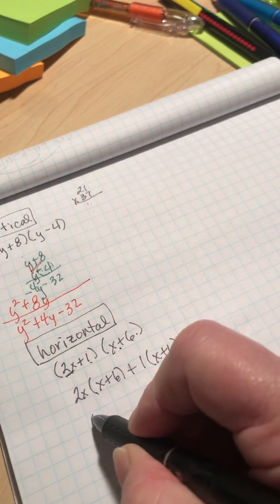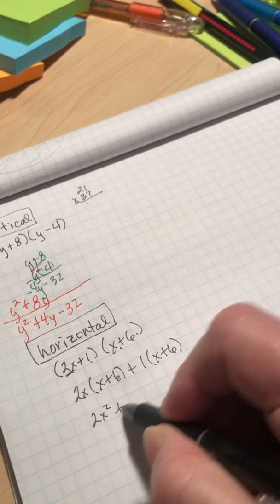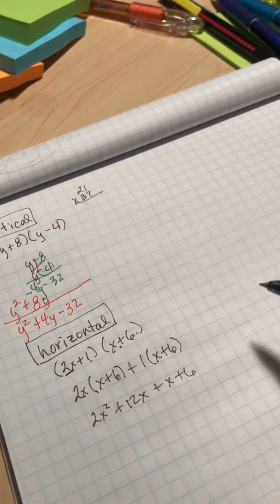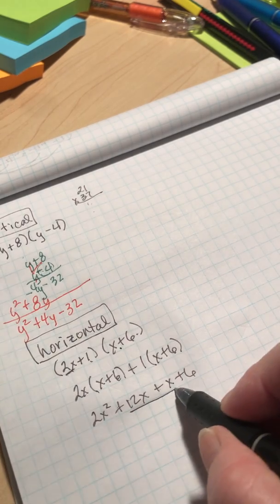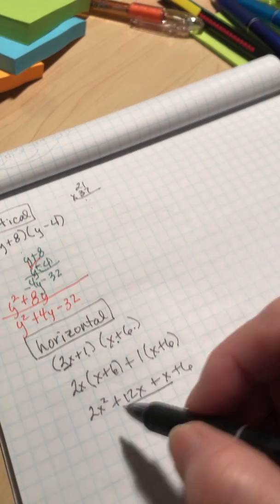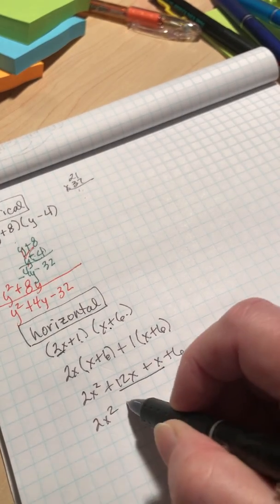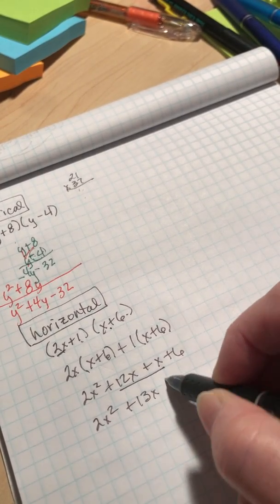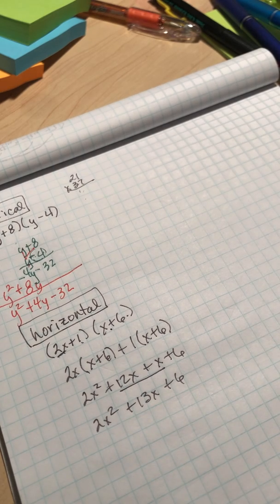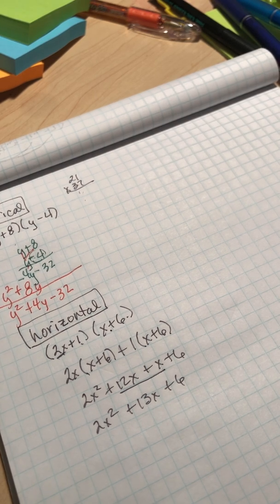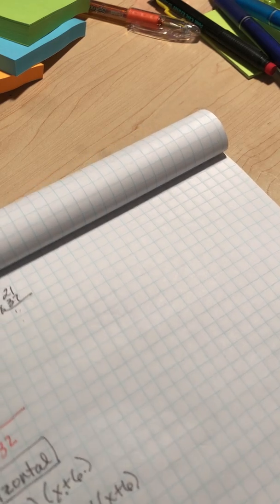So that's going to give me 2x squared plus 12x plus x plus 6. Multiplying by 1 doesn't change anything. Here are my like terms in the middle, and that gives me 2x squared plus 13x plus 6. Okay? So horizontal is just making good use of the distributive property.